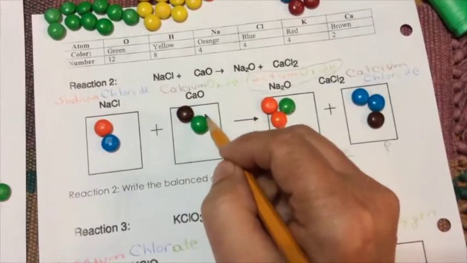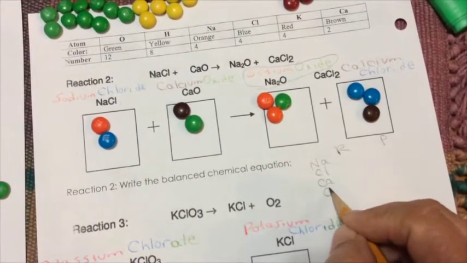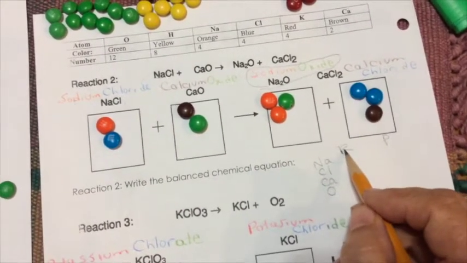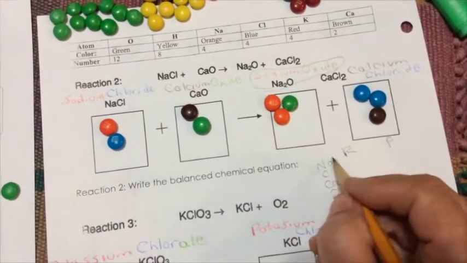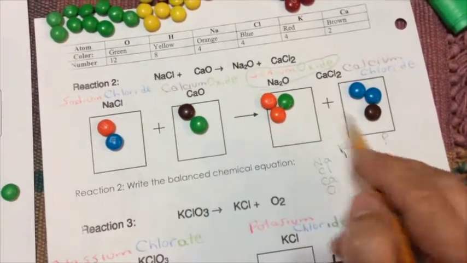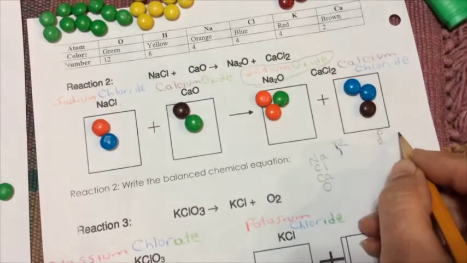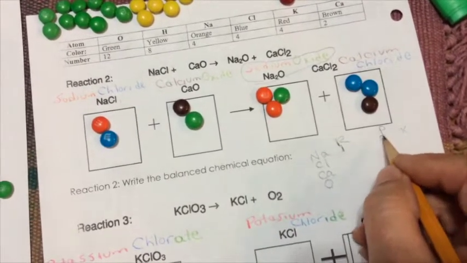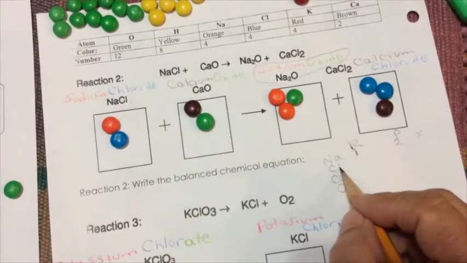And we've got oxygen, O. Okay, now on our reactant side, sodiums. I've got one sodium over here for the reactant, but I've got 2 for the product. We know that's not balanced yet. We'll get there. Okay, chlorine.